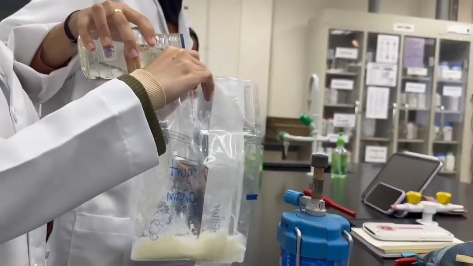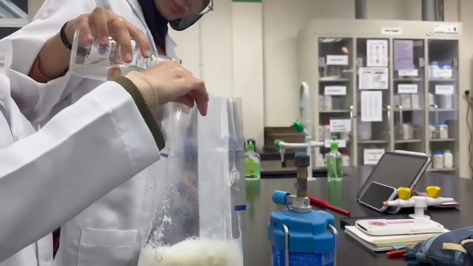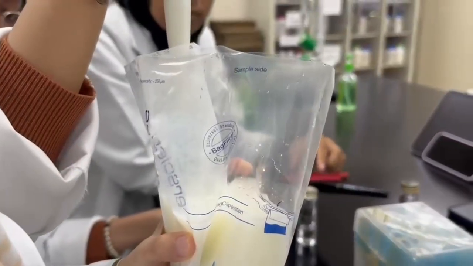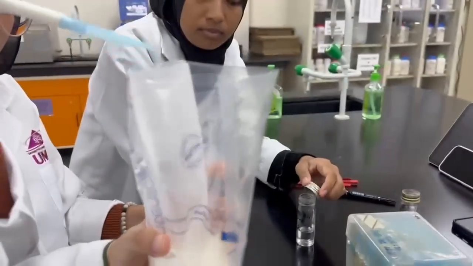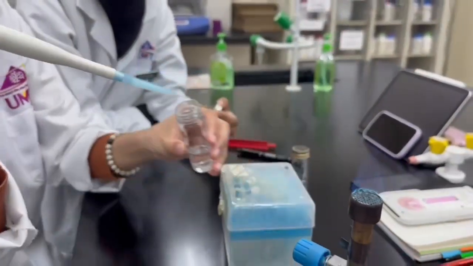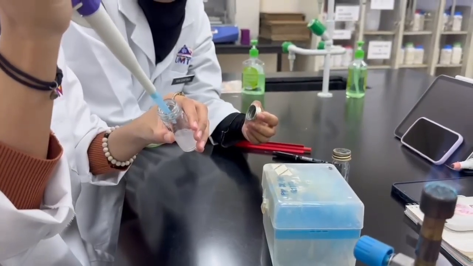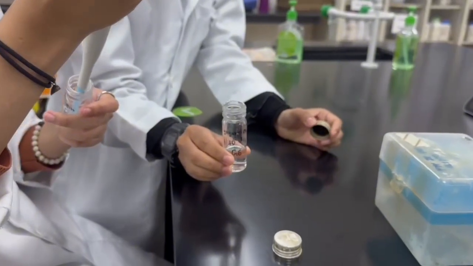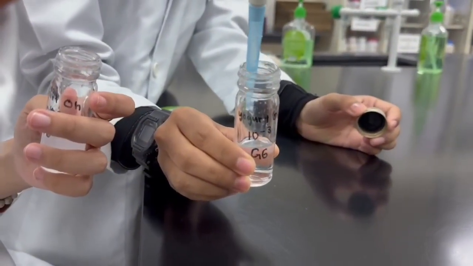First, we insert buffered water into the stomacher bag that contains the sample. The sample in the stomacher bag will act as the first dilution of 10 power of -1. Then, we transfer 1 ml of the first dilution into the second dilution of 10 power of -2. Next, 1 ml of the second dilution is transferred into the third dilution of 10 power of -3.